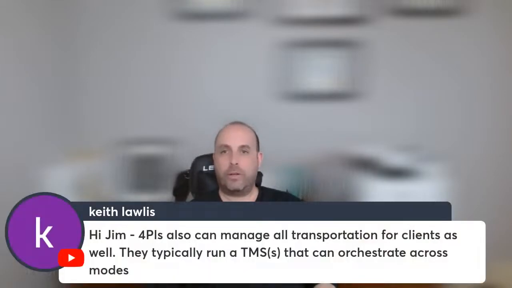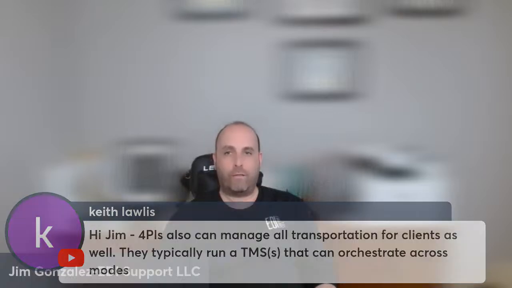So here, we have a good comment. 4PLs also can manage all transportation for clients as well. They typically run a TMS that can orchestrate across modes. Yes, 100%, Keith. A 4PL essentially handles all of that. They should be your full-on logistical partner of moving your product and possibilities of them running their own trucks, having their own drivers, having all of those things, or facilitating with drivers. 3PLs and 4PLs can also be that transportation partner. It all depends on how far they've developed their systems.